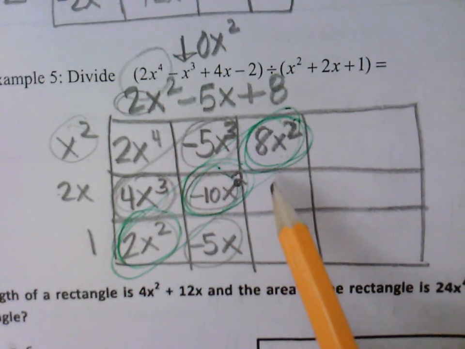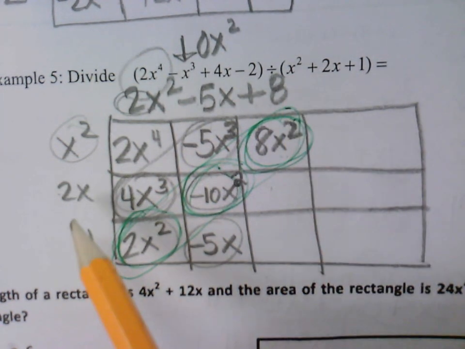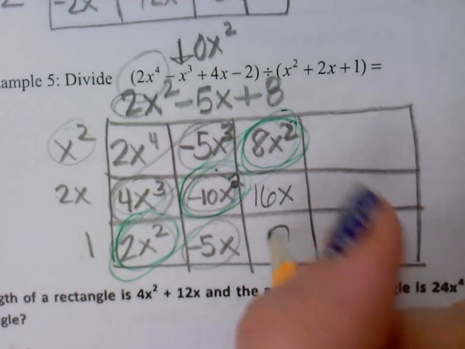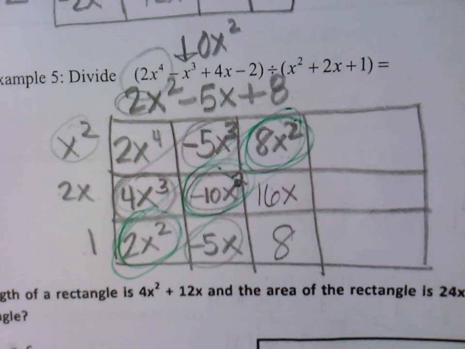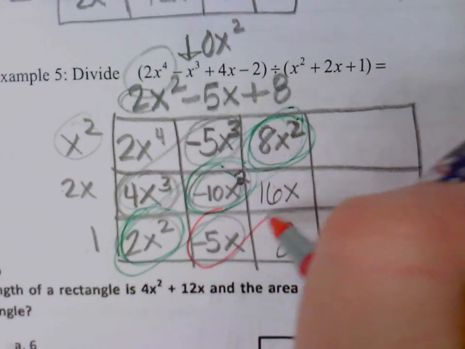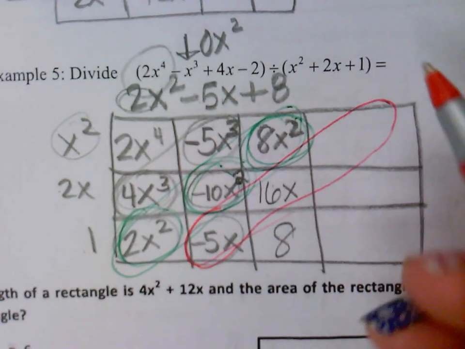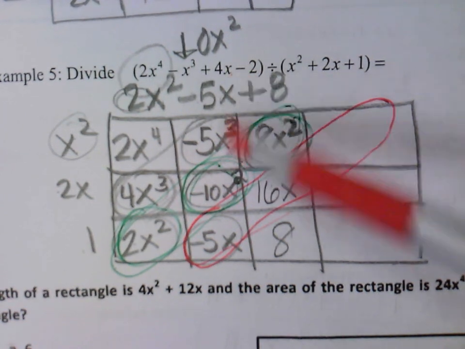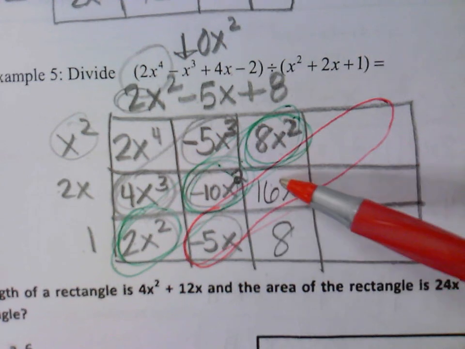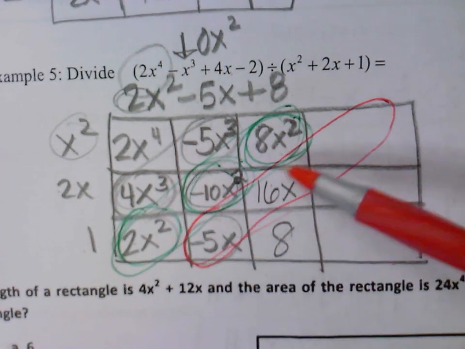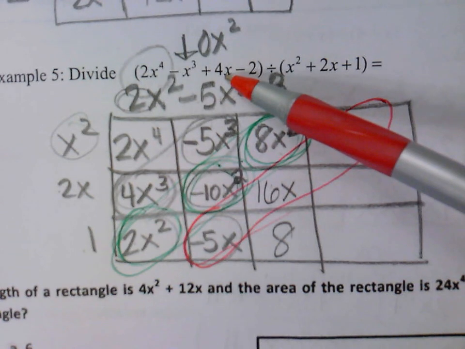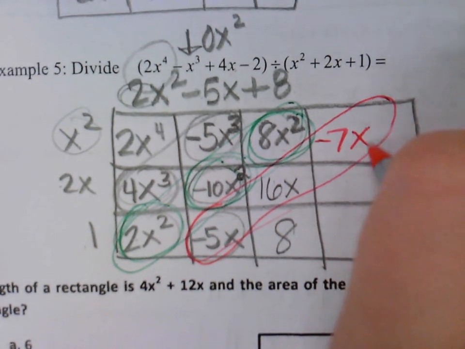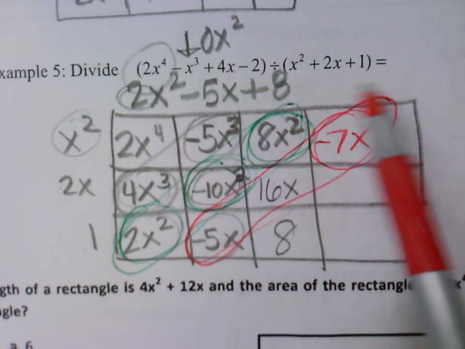So I need to fill in these 2 bottom boxes. 8 times 2x is how much? 16x. 8 times 1 is itself, just 8. Let me do it in another color. Okay, so this next diagonal, I'm going to call the red diagonal. That has to add up to the number of x's in the original dividend, +4x. So I'm currently at what? 11, 16, and a -5. So that's 11 x's. How do I get to 4? -7 x's. So that is going to be part of my remainder because I can't write anything else up here.